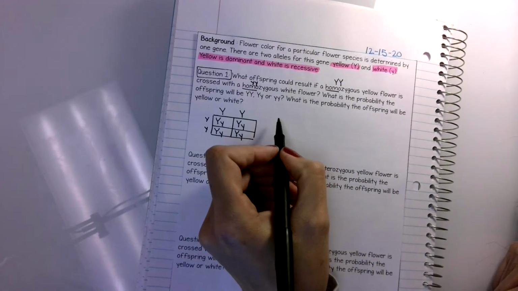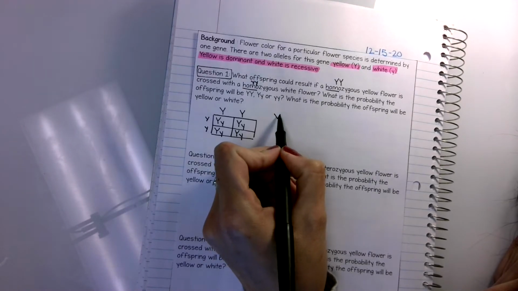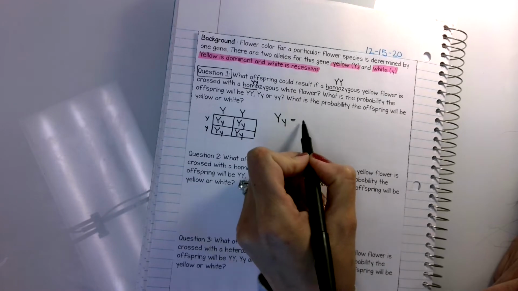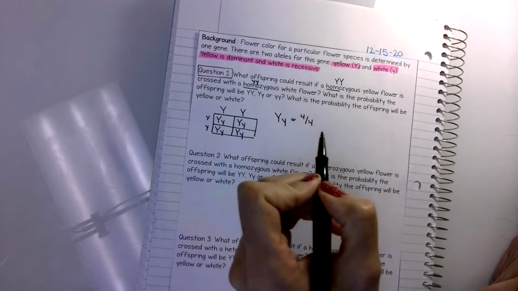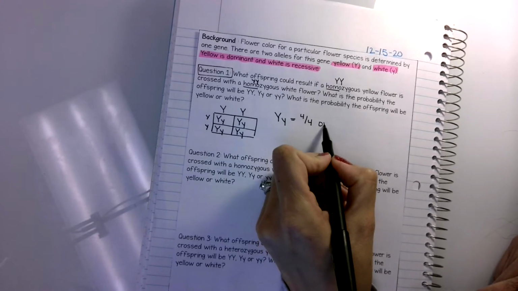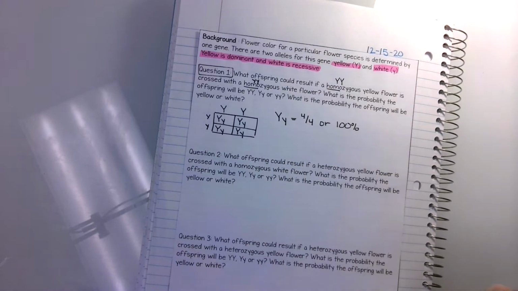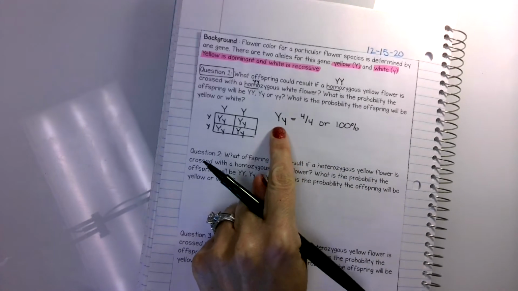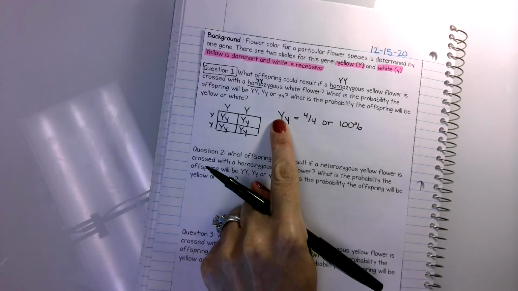All right, so the probability of it being capital Y, lowercase y is 4 boxes out of 4, because they're all the same, or 100%. Okay, so if the offspring ended up having this gene makeup, then it's going to be the dominant one always.